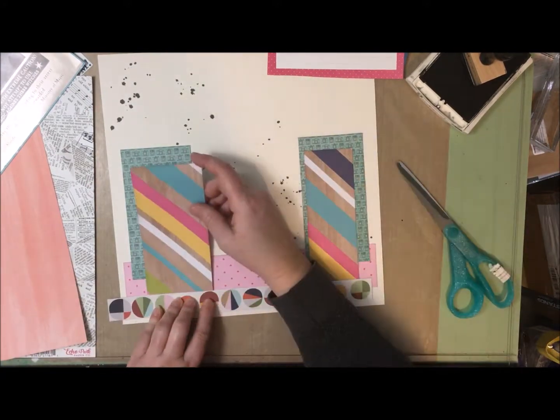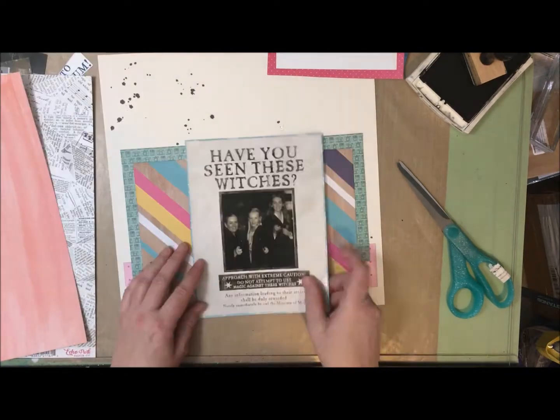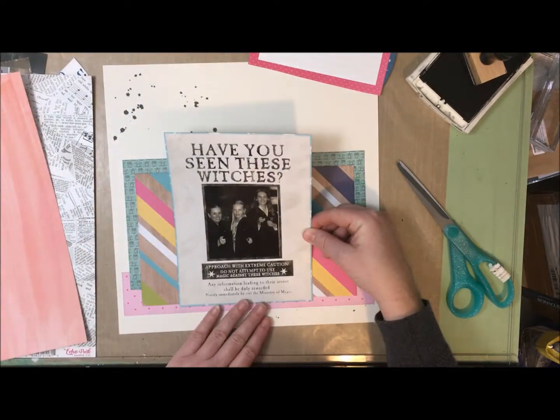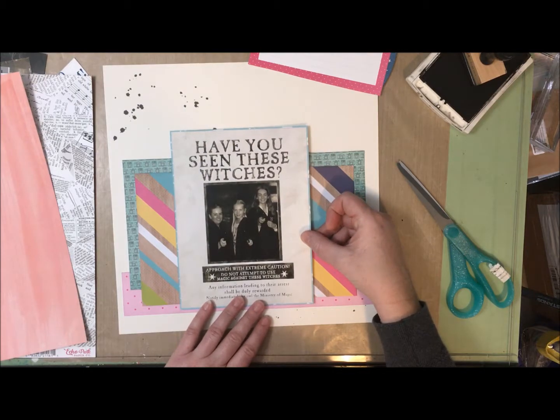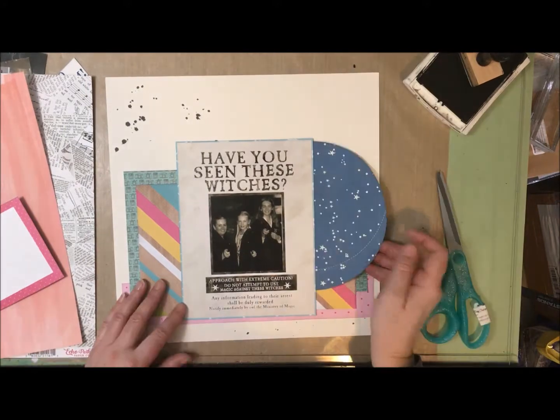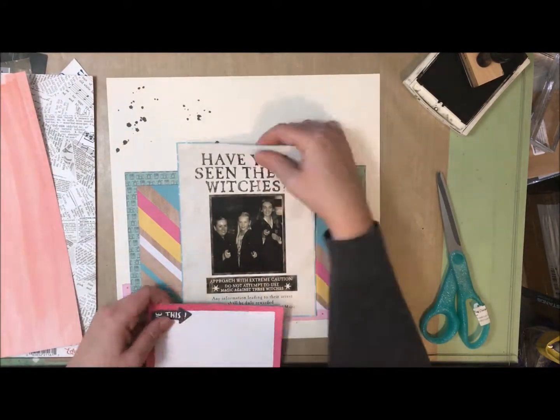And then I am using that strip of circles that I cut as a guide to keep everything straight. And the polka dots on the pink paper help as well, because they're in a straight line, so I can line them all up pretty easily.